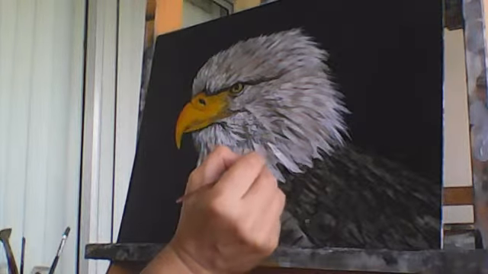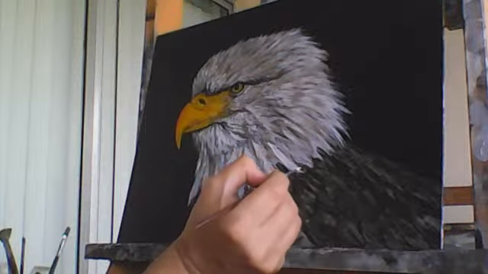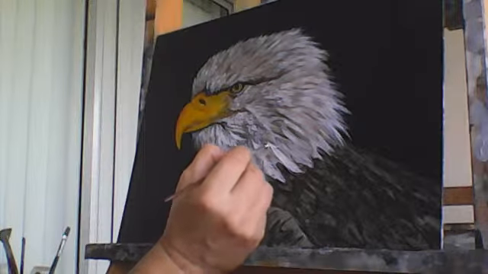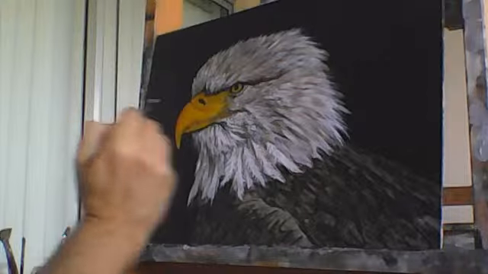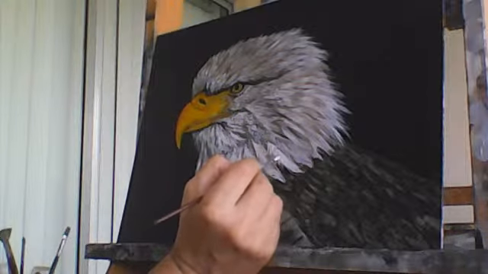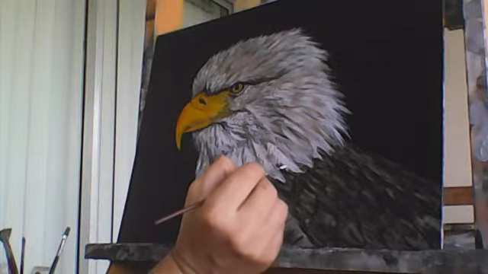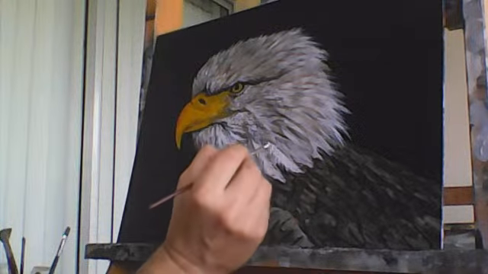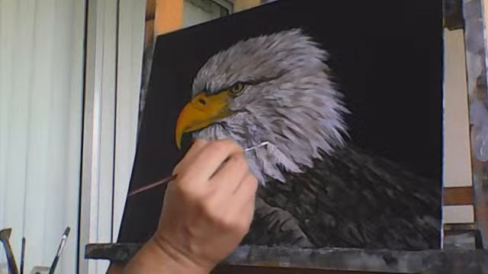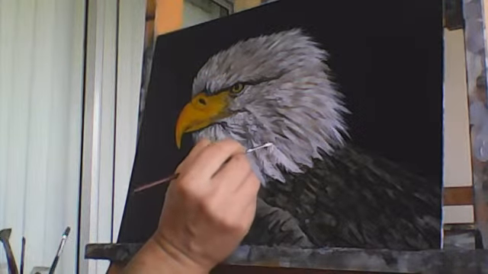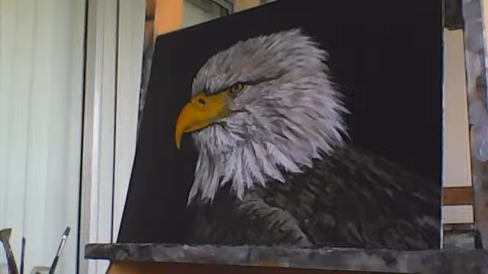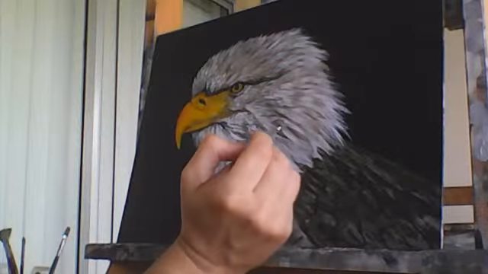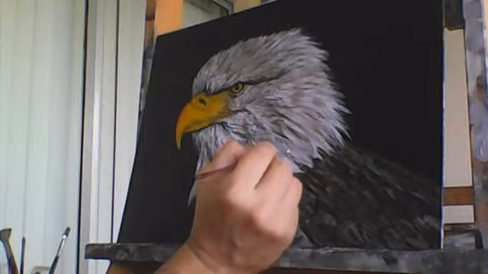Make lines coming out from either side. Separate. Boom. Right there.